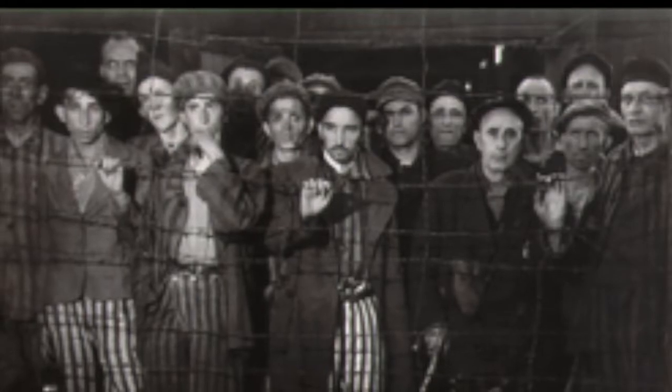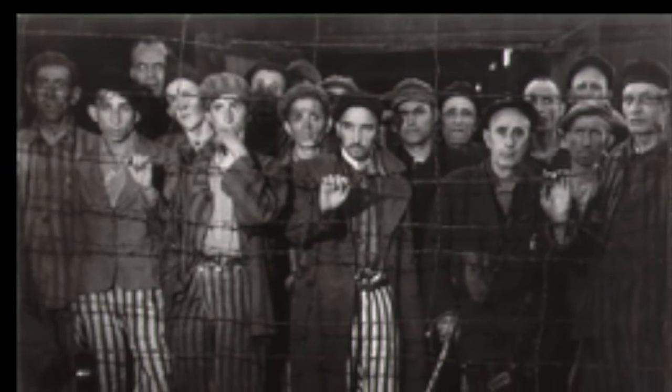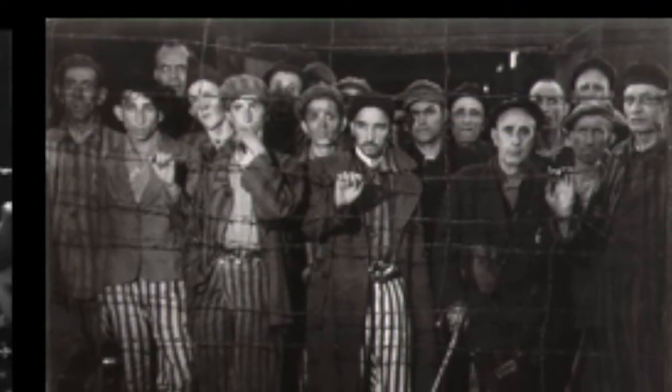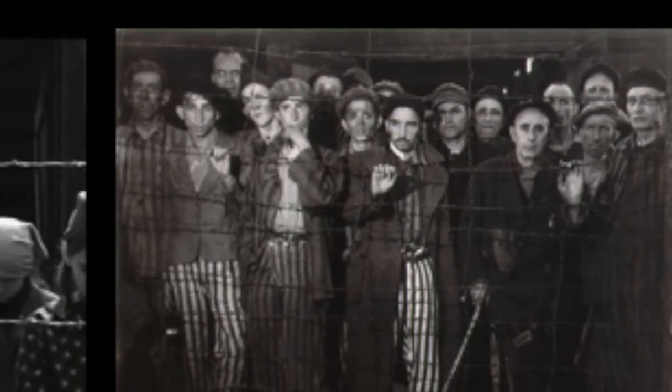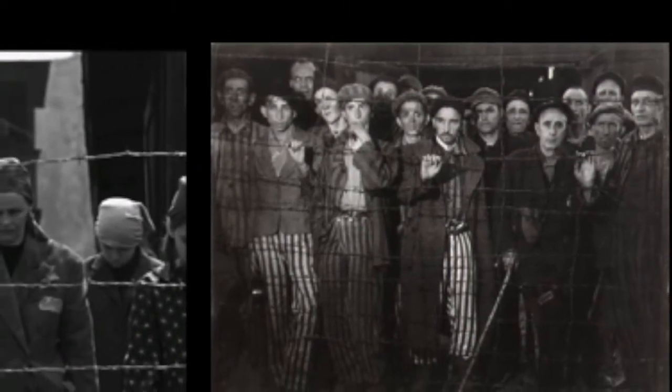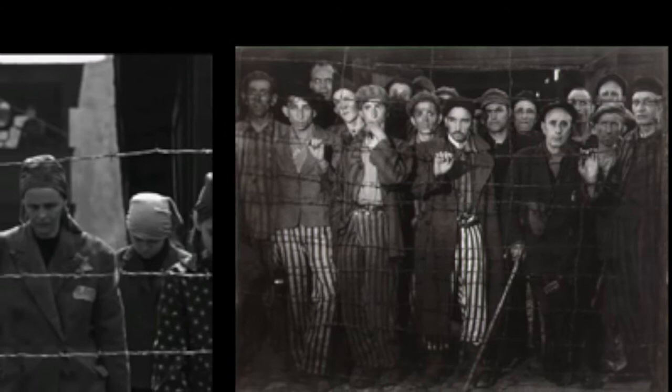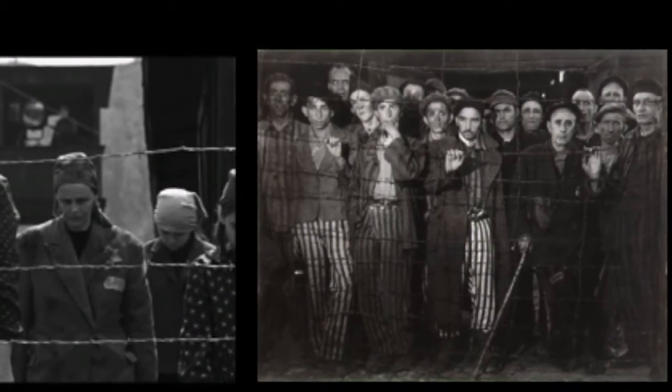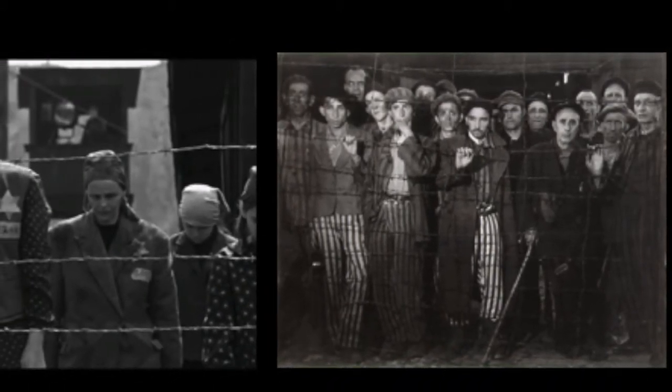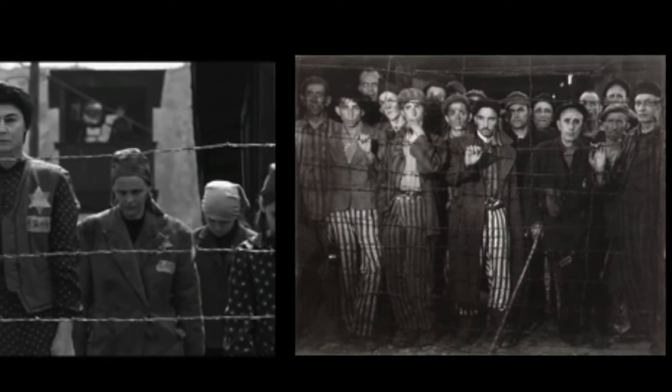Similarly interesting is the use of this historic photograph by American photographer Margaret Bourke-White from Buchenwald in Spielberg's film. So we see here prisoners after liberation standing close to a fence, looking straight into the camera. And interestingly, in the scenes about the Plaszow camp, Spielberg integrates a very similar scene.